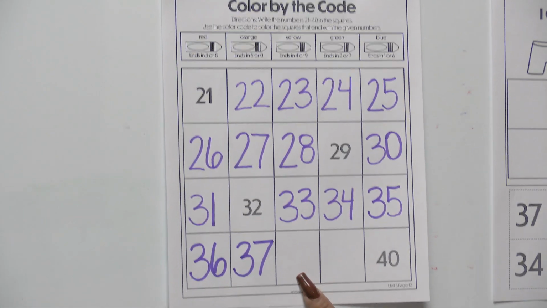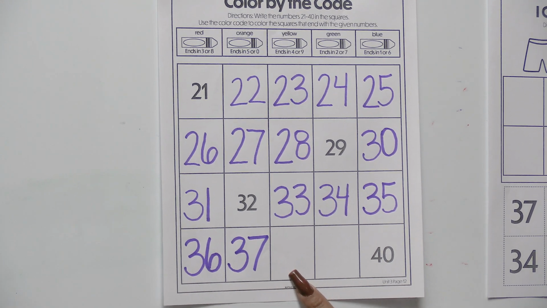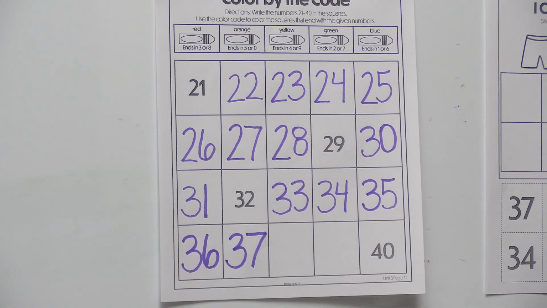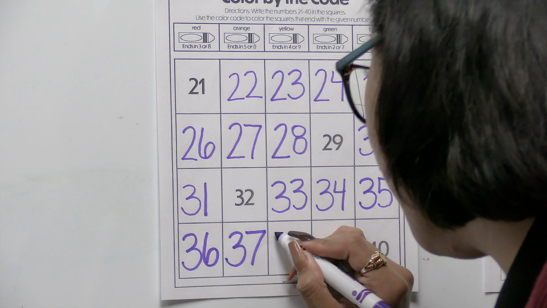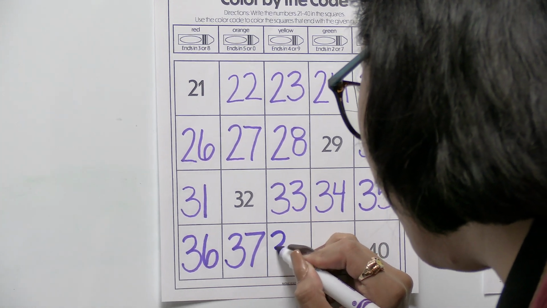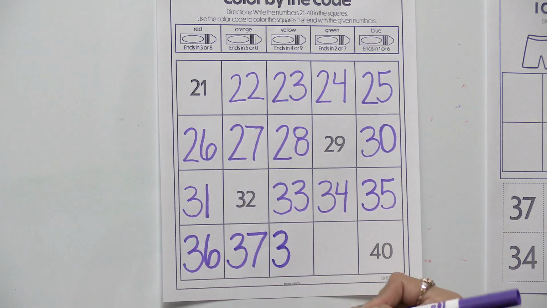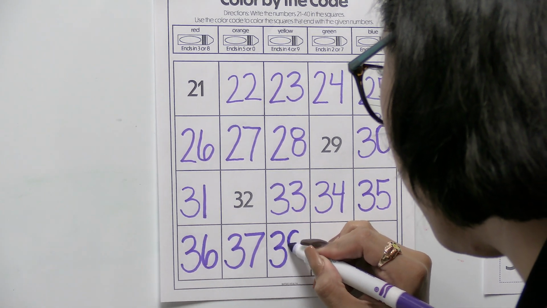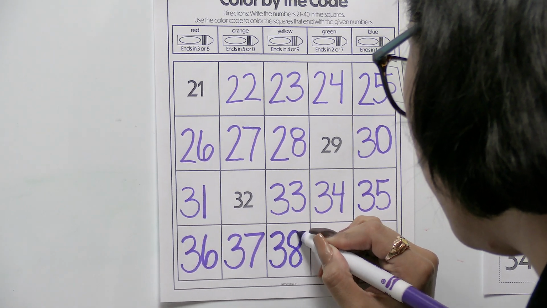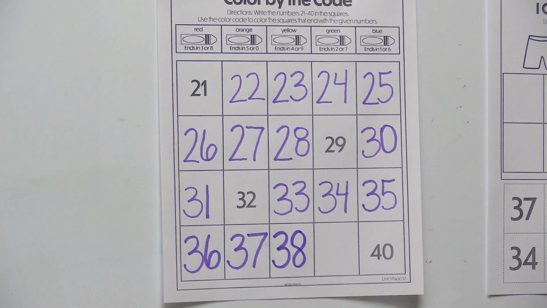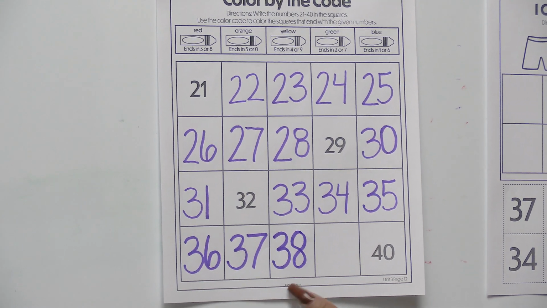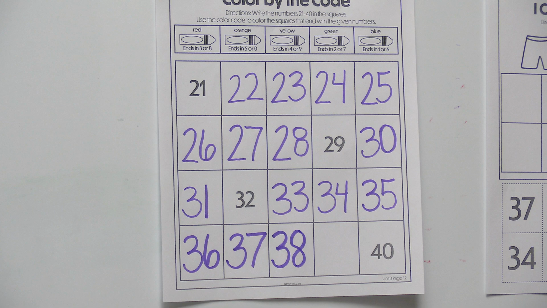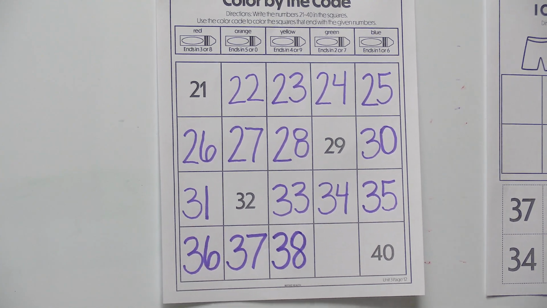What comes after 37? 38. Let's write the number 3 first, and then after it we'll write the number 8 to make 38. What comes after 38? 39.